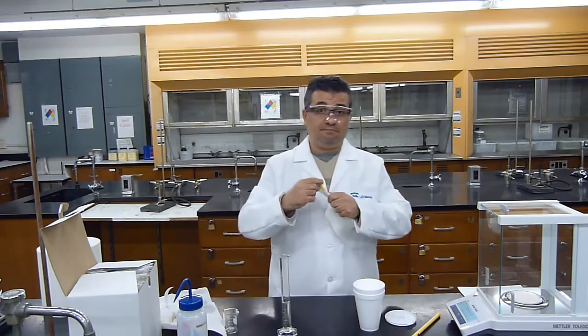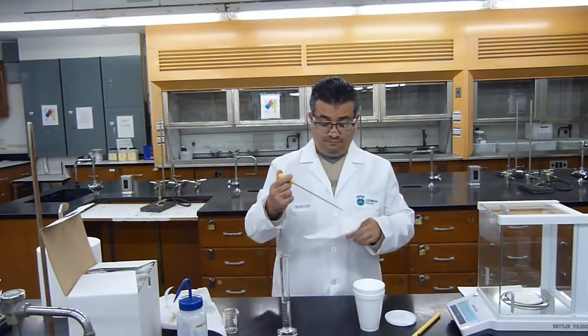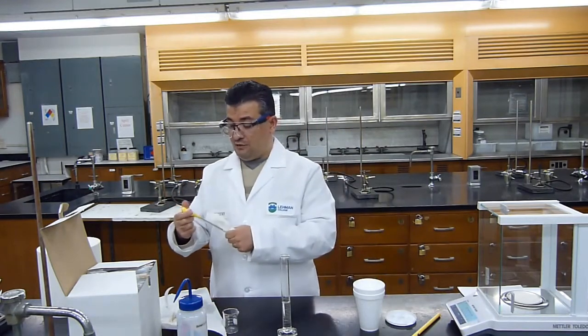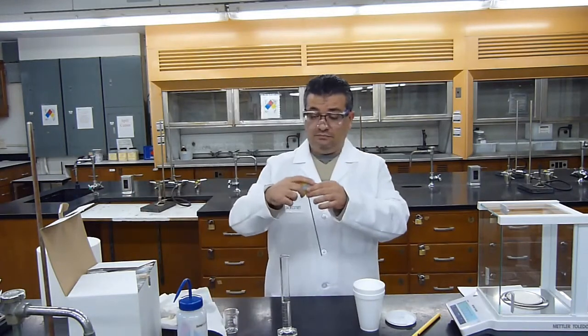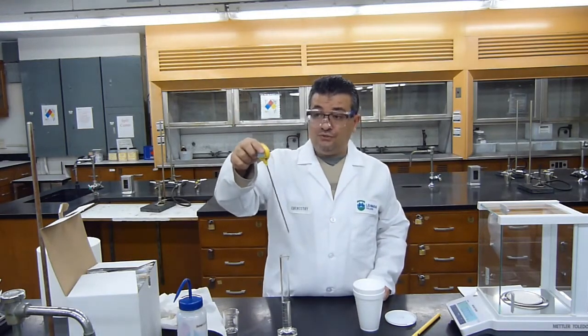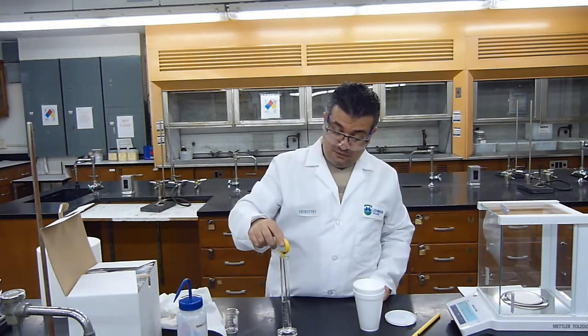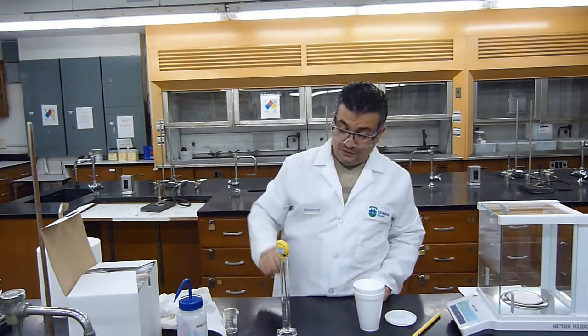I will wipe the thermometer. This way I don't have any neutralization taking place. And now I will insert the thermometer in my base to see what the temperature of the base is.